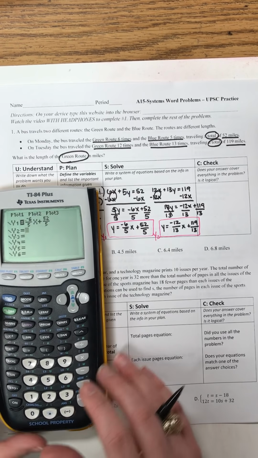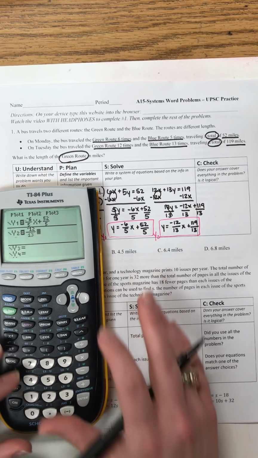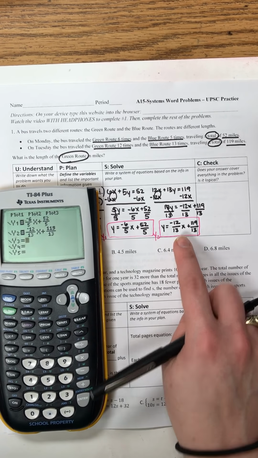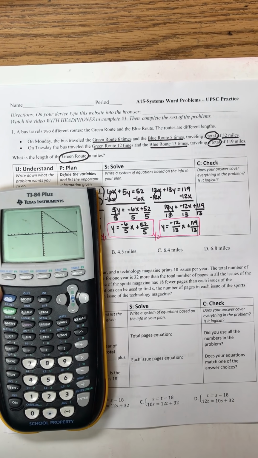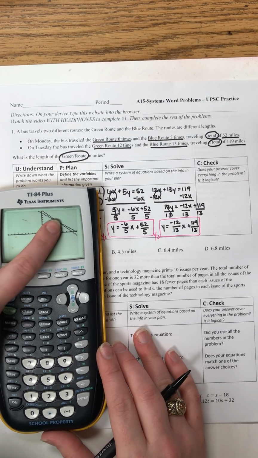Okay, so y1, and then y2 was our negative 12 over 13x plus 119 over 13. Okay, I would just take a quick second to make sure you didn't type anything in funny. It's always a good thing to check because it's just going to cause more chaos in a moment. All right, I like to push graph first to see if I can actually see the intersection. Sometimes we have to mess with that window if we can't see it. Oh, good, we can see it.